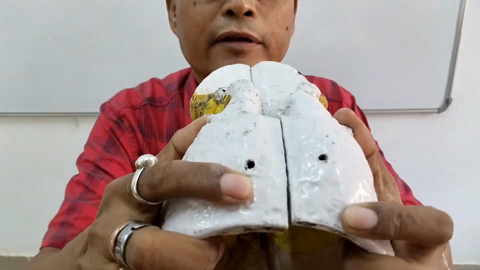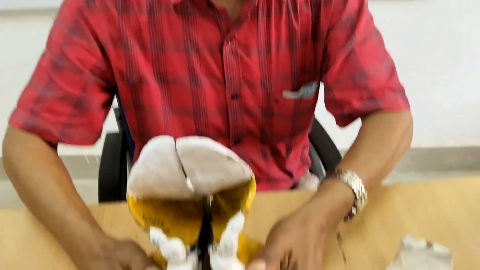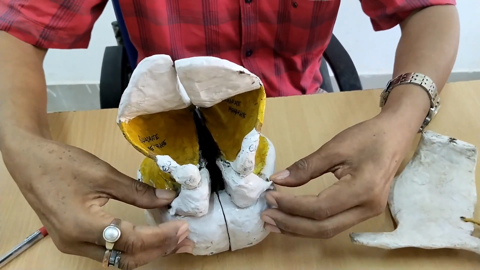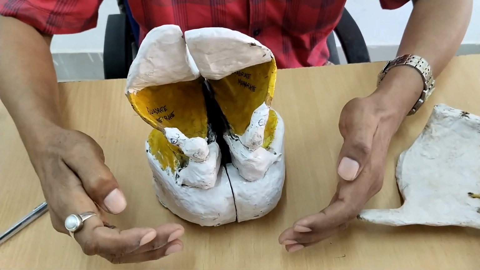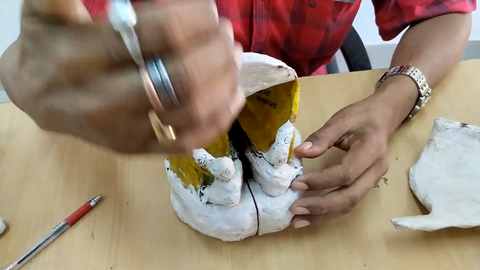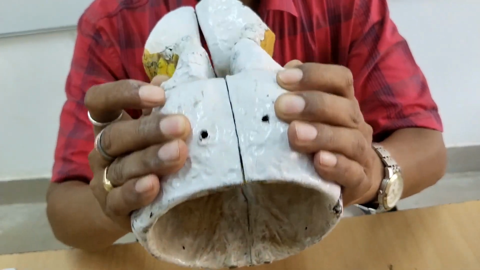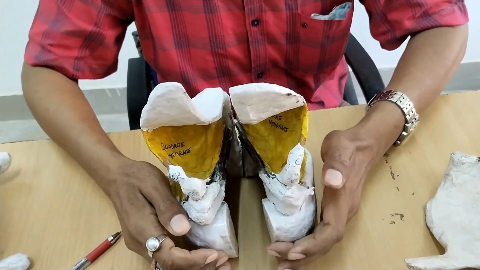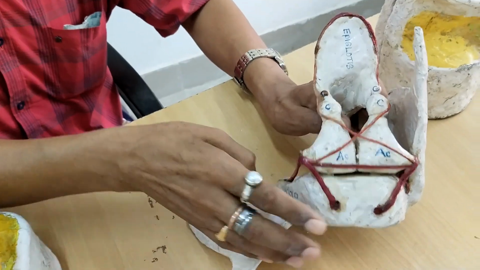The rima will be open. The rima is abducted. Vocal cords are abducted due to the contraction of the posterior cricoarytenoid. So that's why it is called the safety muscle of the larynx. Whenever we sleep at night, our rima is always open. This opening of the rima is done only by this muscle, the posterior cricoarytenoid. So that's why it is called the safety muscle of the larynx.